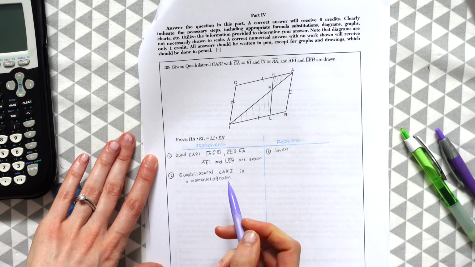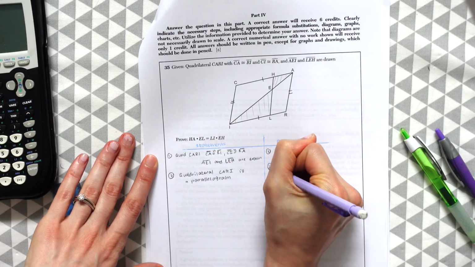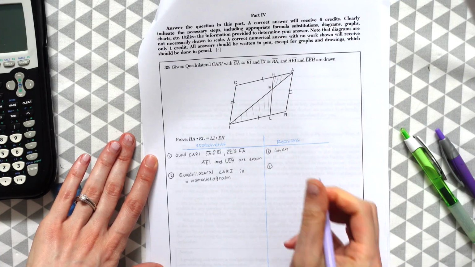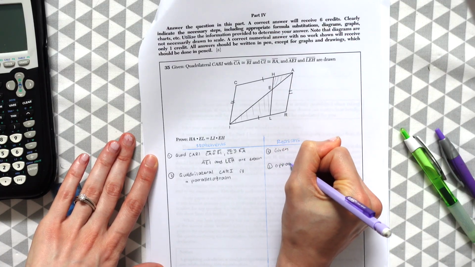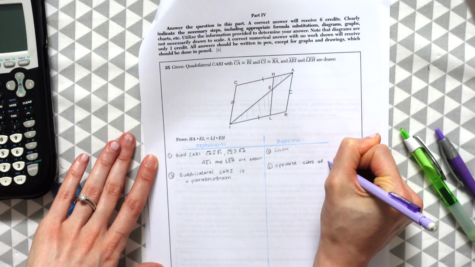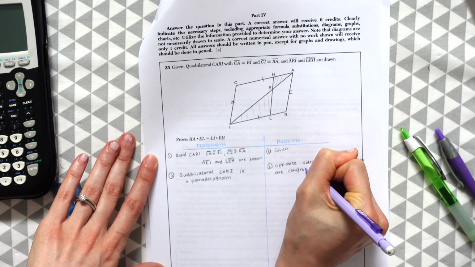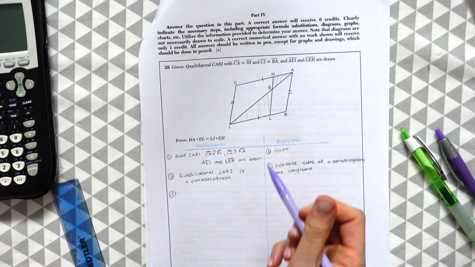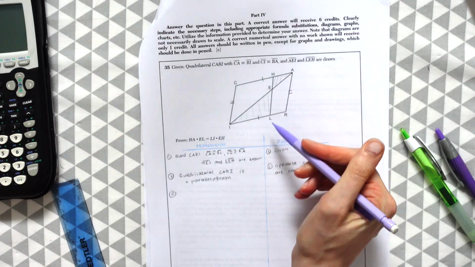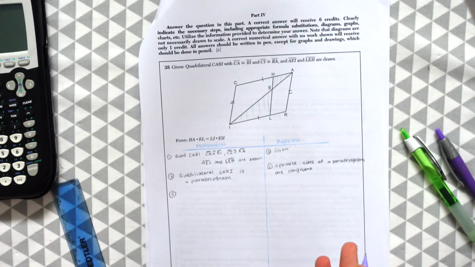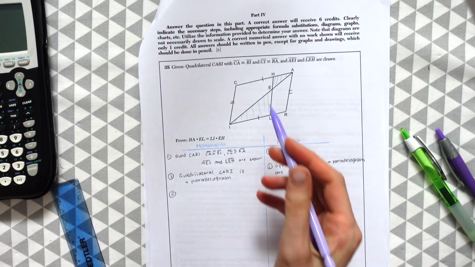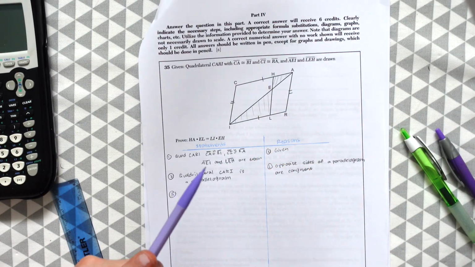So we know quadrilateral CARI is a parallelogram, and that's because opposite sides of a parallelogram are congruent. Before we get into saying that this is a transversal and our angles, we're going to first mention that these opposite sides are parallel to each other.